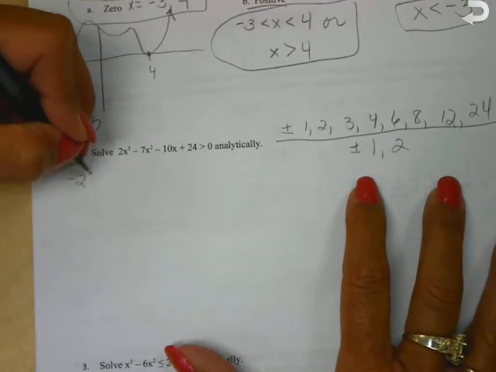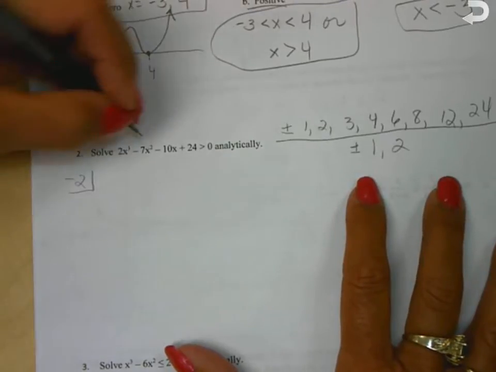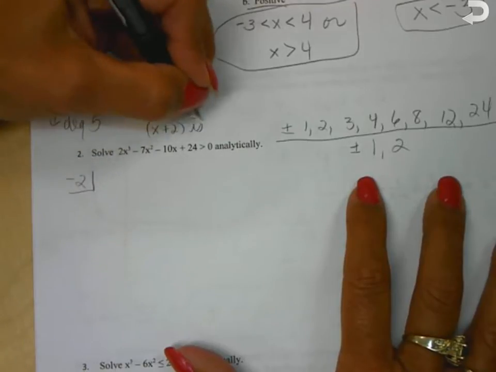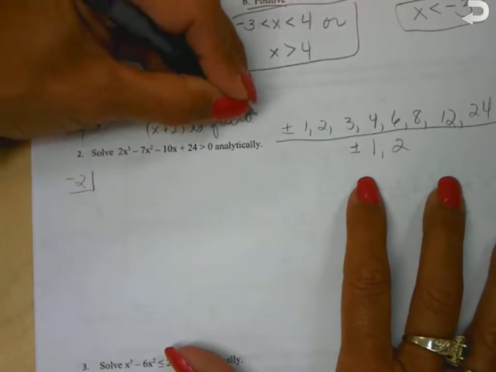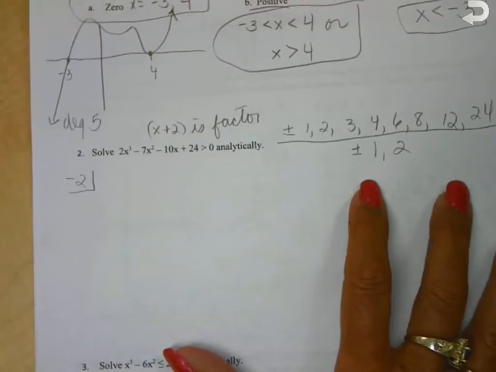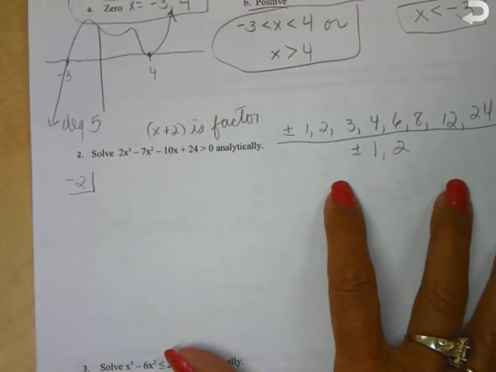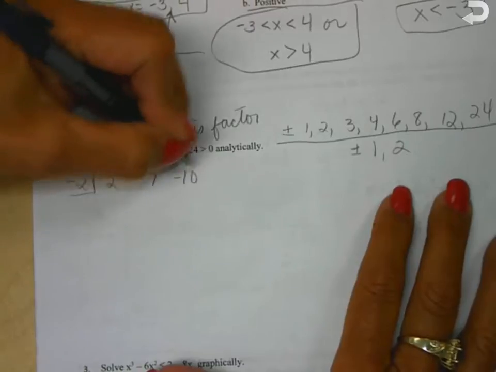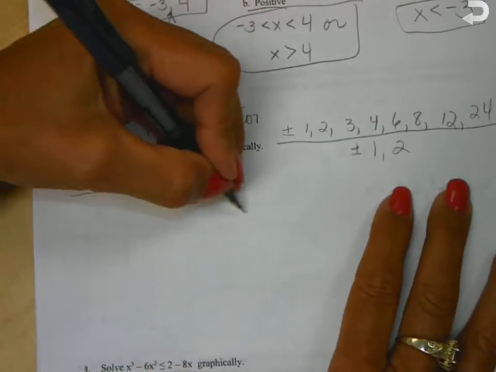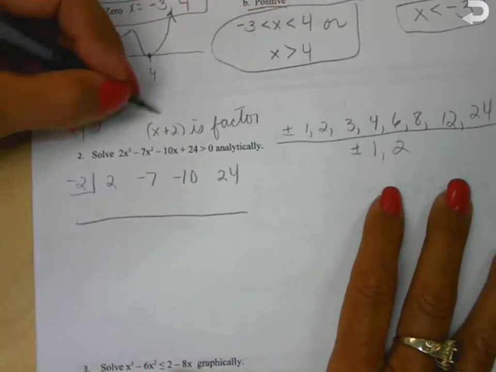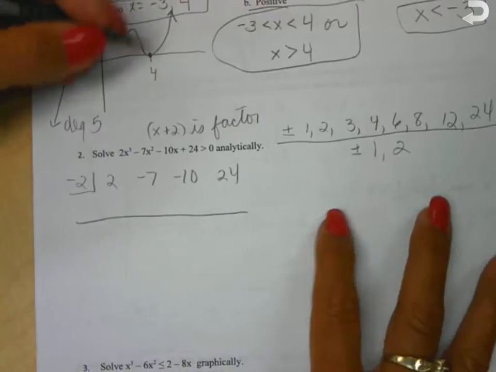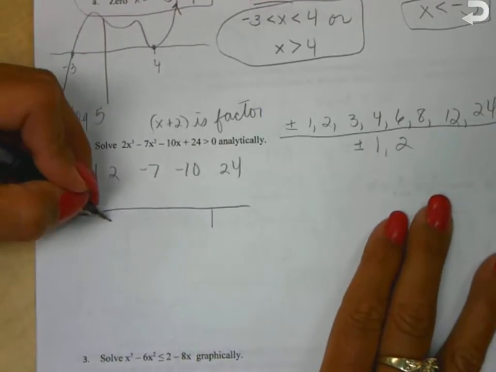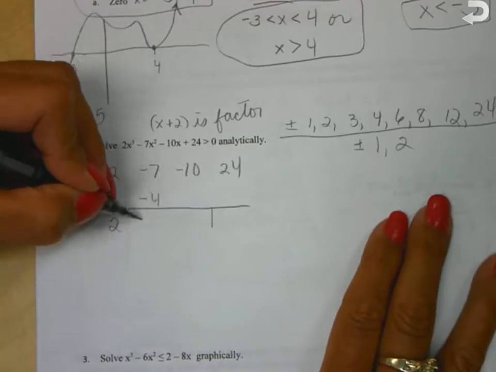Now I'll tell you that actually -2 is a place where the graph crosses the x-axis. So I know that x plus 2 is a factor. And so if x plus 2 is a factor, I know I can do a division. I'll do it synthetically to determine what the quotient is. And the quotient will end up being something that's a quadratic. And once we get a quadratic, we can break anything down.